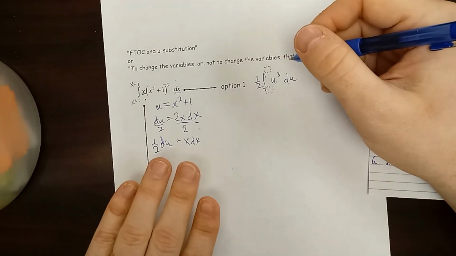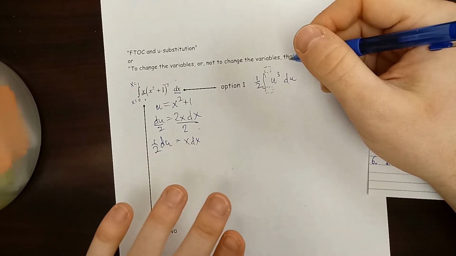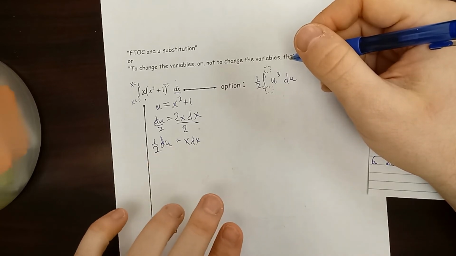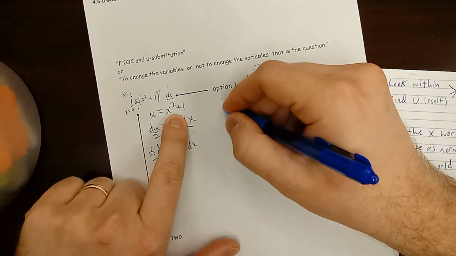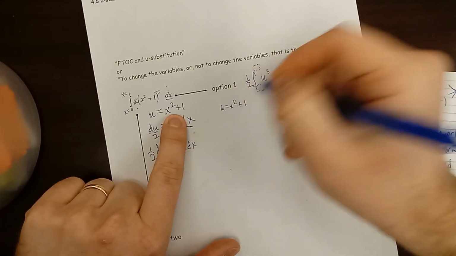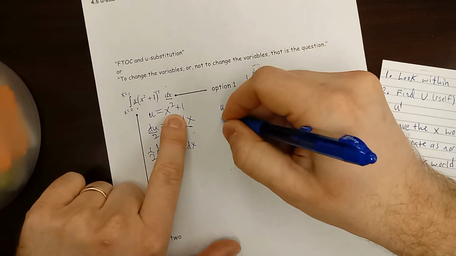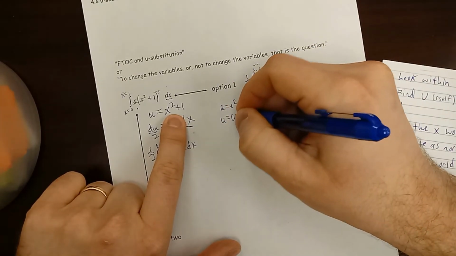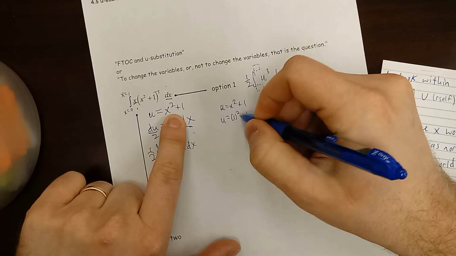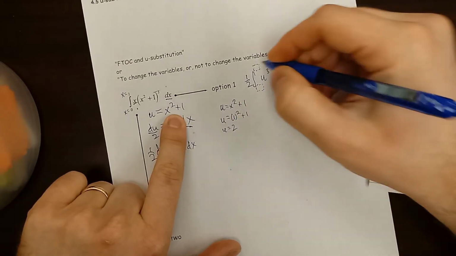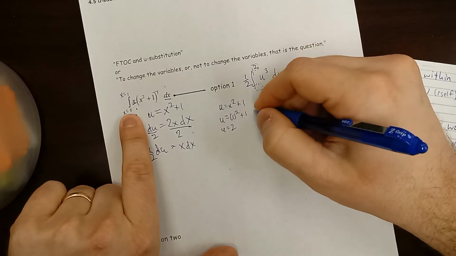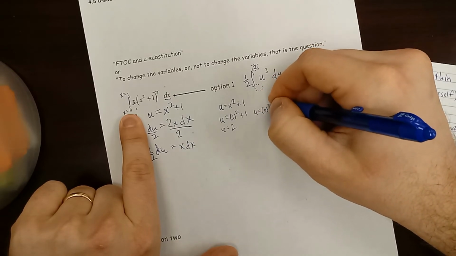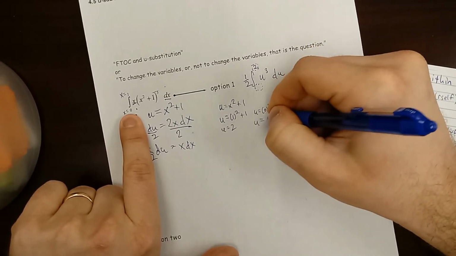So if I'm going to do that, let's see. I know u is equal to x squared plus 1. So if x is equal to 1, 1 squared plus 1 is 2, so u is 2. So I get 2 here. And then if x is equal to 0, I get u is equal to 1.